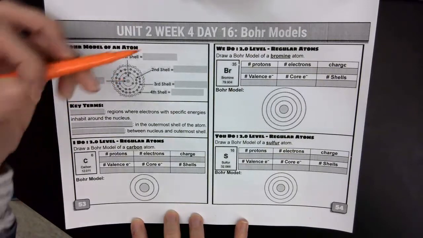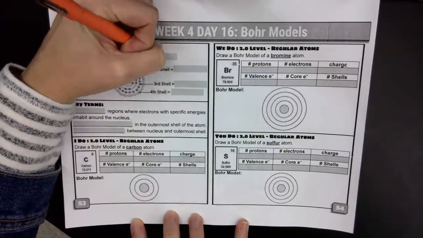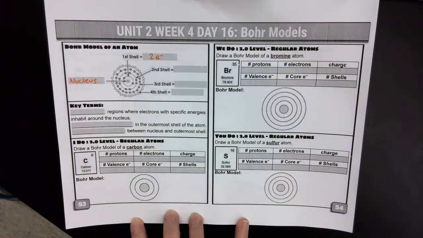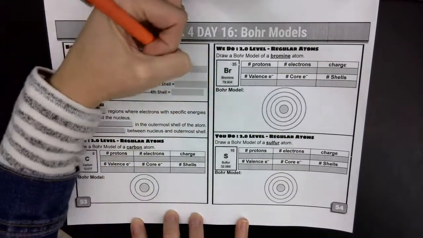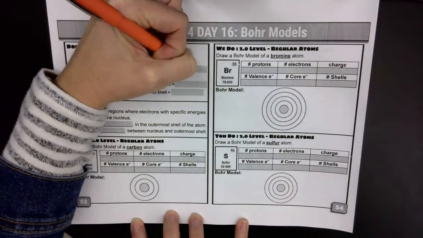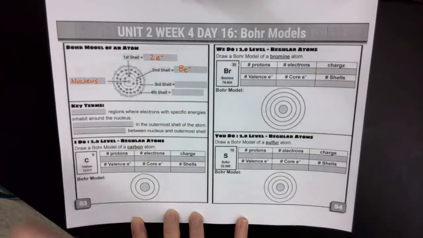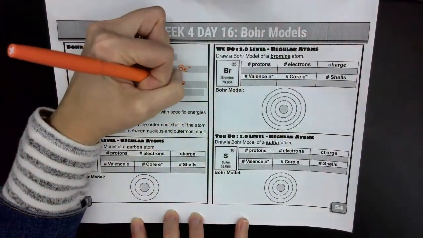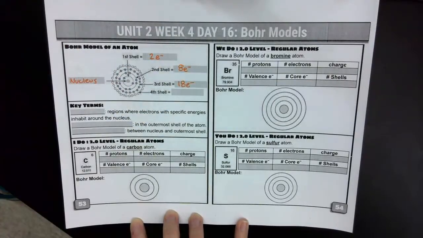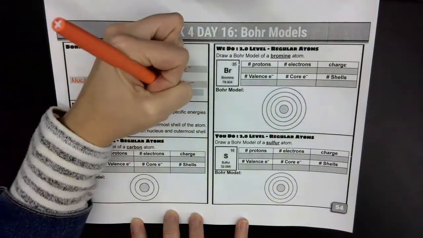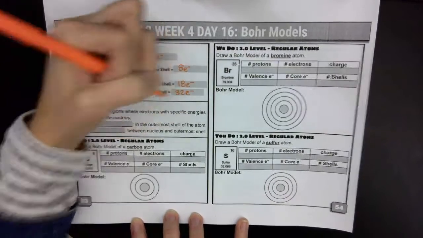And the very first shell holds a maximum of 2 electrons. E minus is my shorthand for electron. The second shell can hold up to 8 electrons. And then our third shell can hold up to 18 electrons. And then finally, our outermost shell can hold up to 32 electrons. Okay.